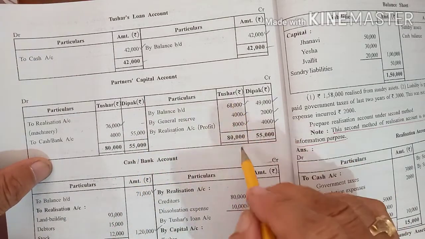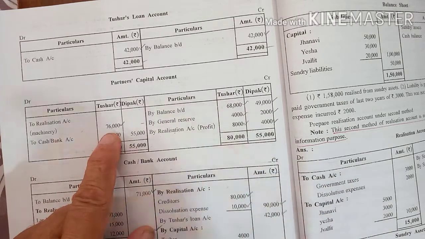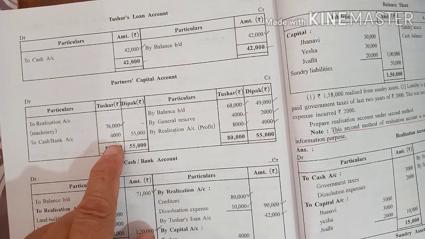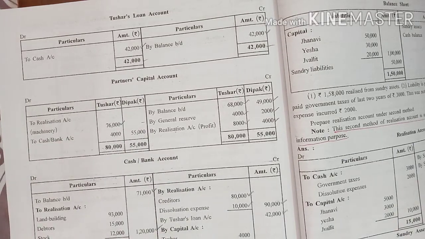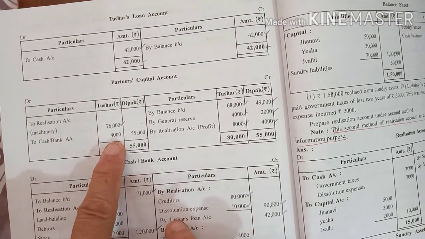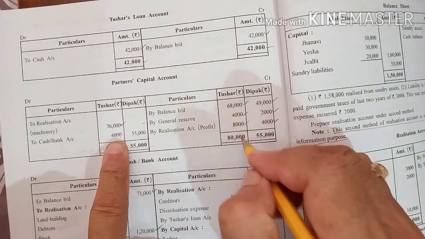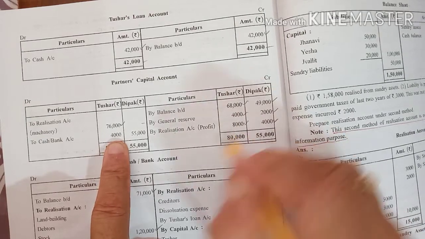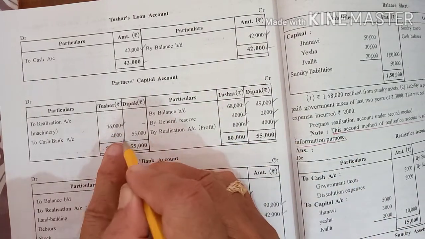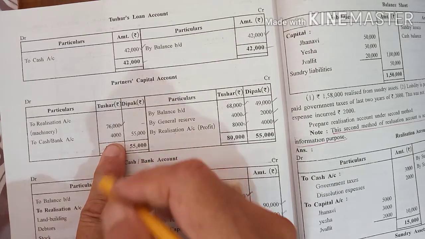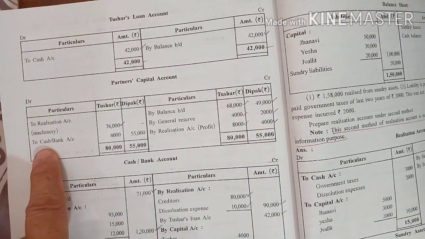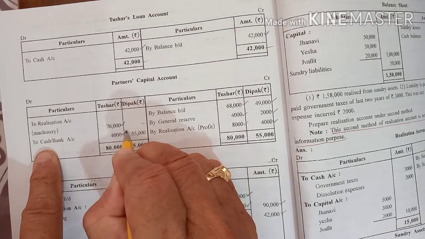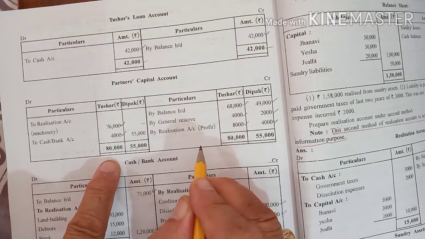It is given that Tushar's capital account was credited by 80,000 and debited by 76,000. So Tushar's capital account debit to cash, that balance will come 4,000. The meaning of this is that Tushar has to be given 80,000 and he has already taken 76,000, so the firm will still give 4,000 to him. For that, partner's capital account debit to cash, the firm will give 4,000, then only the balance will be closed. Clear?